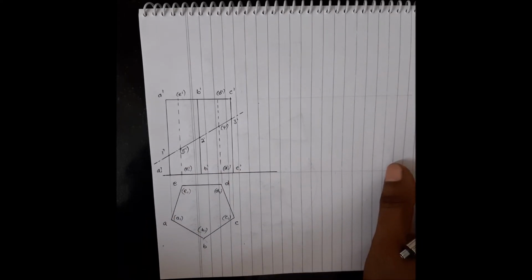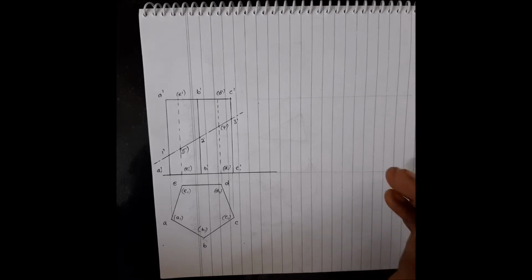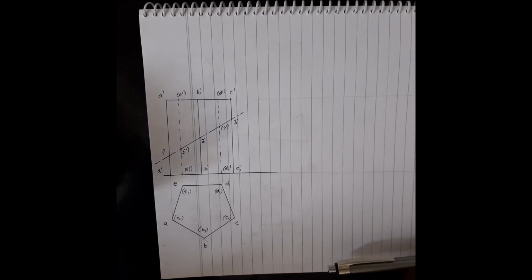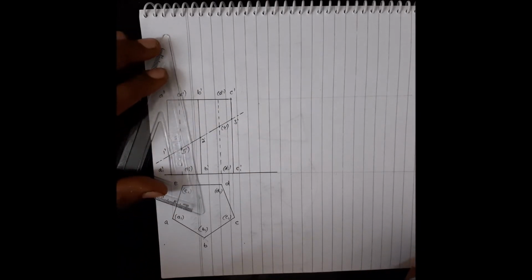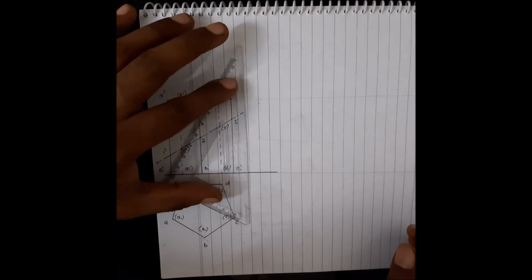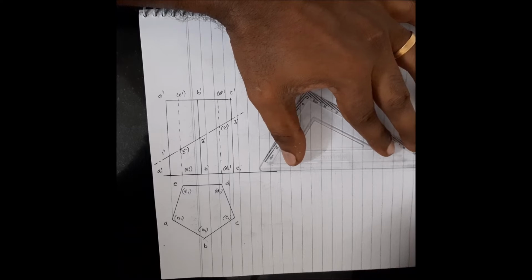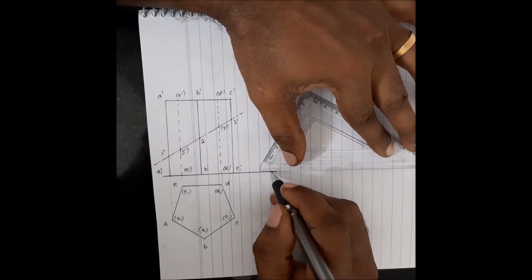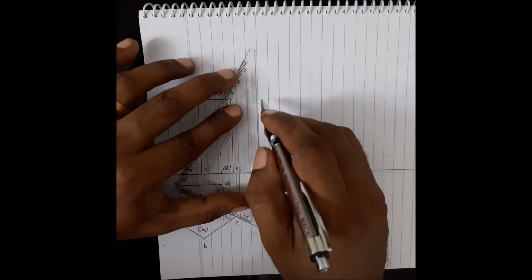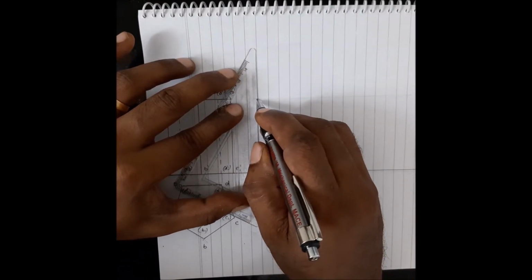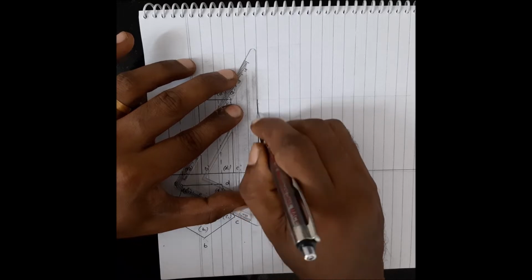The second part is you have to draw the development, and then in the development you have to find the section points. To draw the development, first of all extend this XY line just like this, and you can start anywhere conveniently from this point.